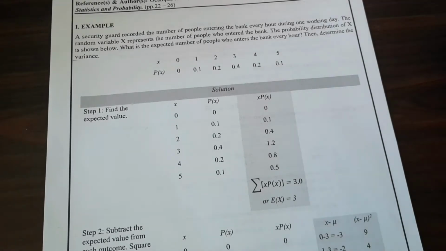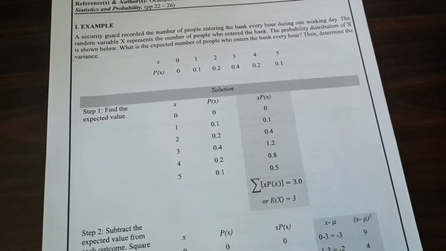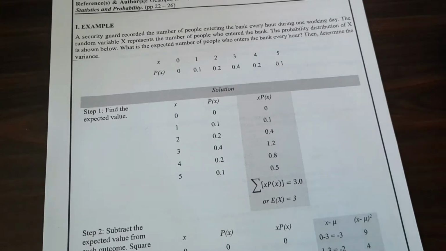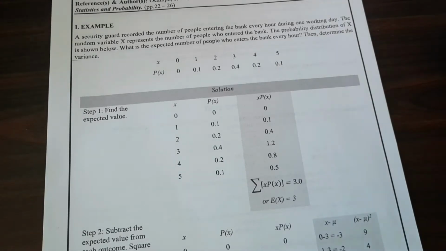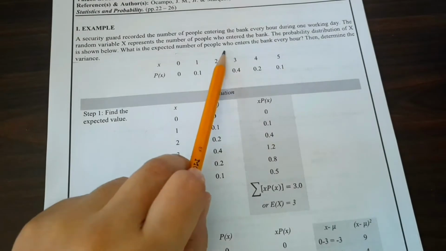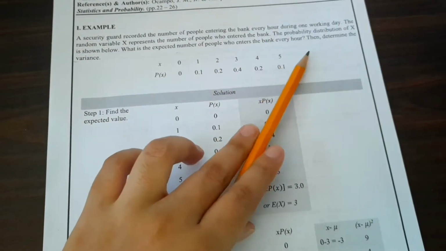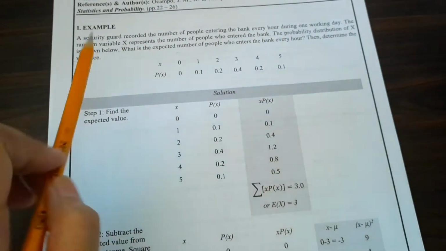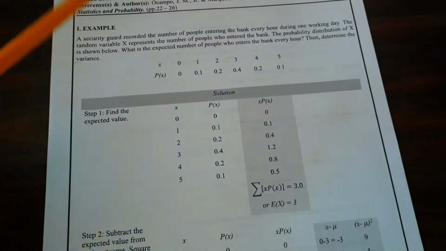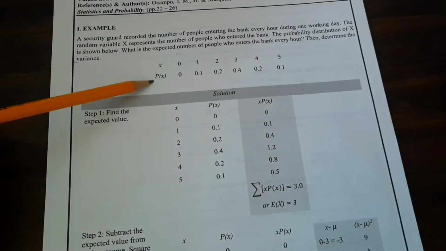A security guard recorded the number of people entering the bank every hour during one working day. The random variable x represents the number of people who enter the bank. The probability distribution of x is shown below. So what is the expected number of people who enter the bank every hour? Then, we are going to determine what is the variance. So meron tayo ditong x and the probability of x.